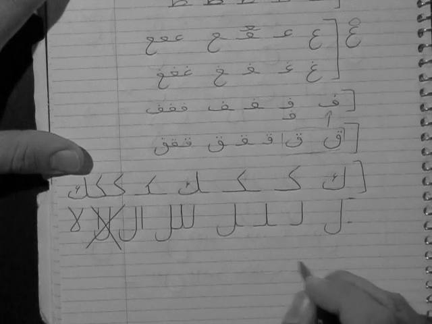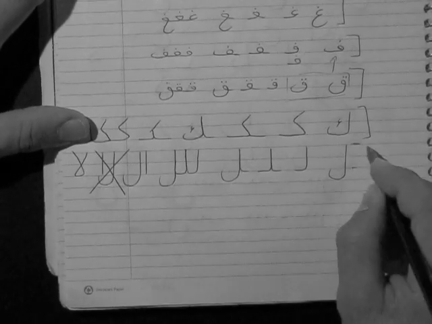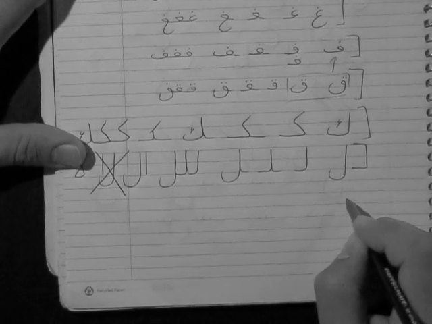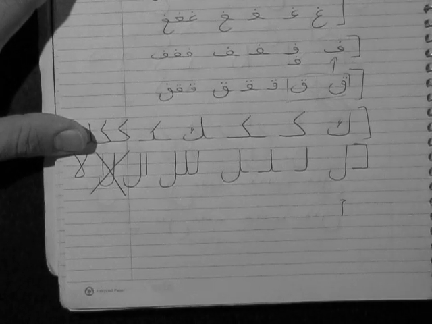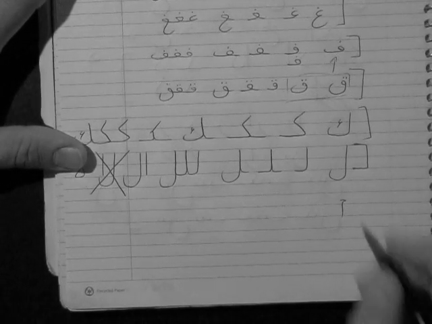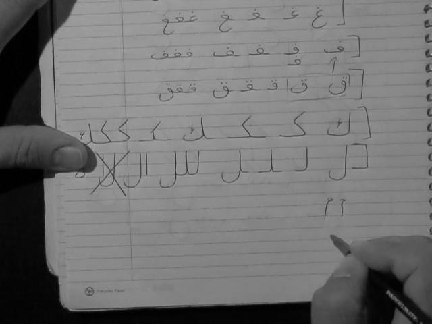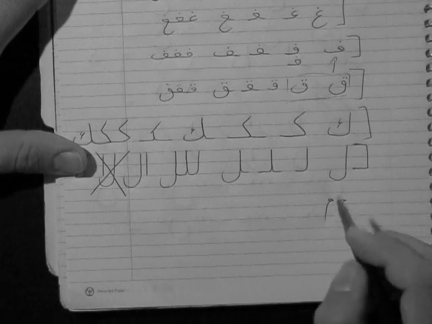Okay, the next pattern is the Mim. Oh, this is a pattern on its own. Isolated, this is how I make the Mim. Some people make it this way, like a circle.